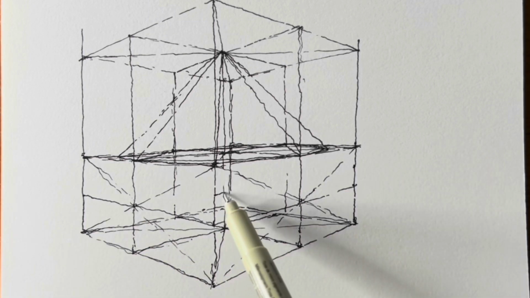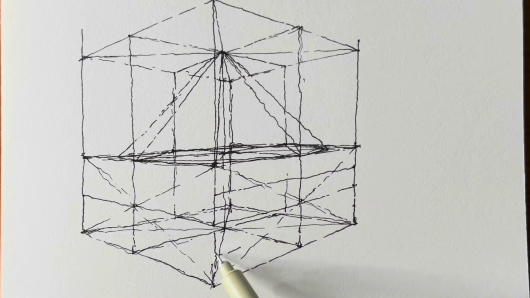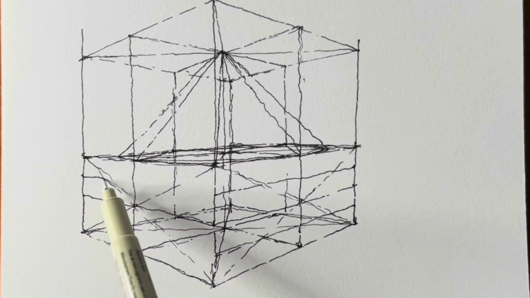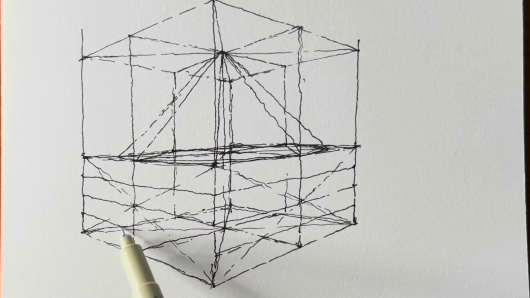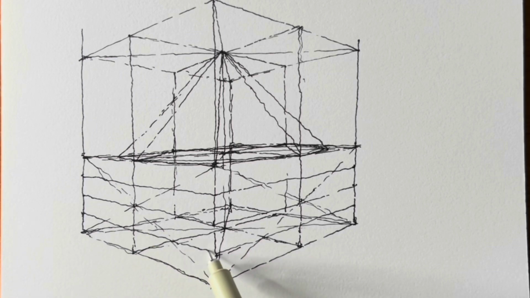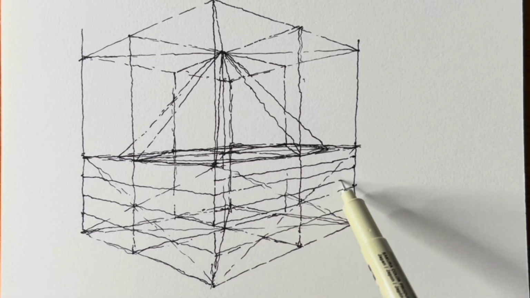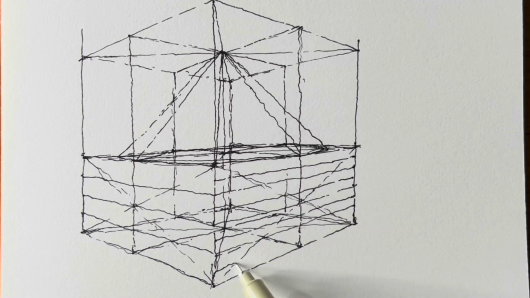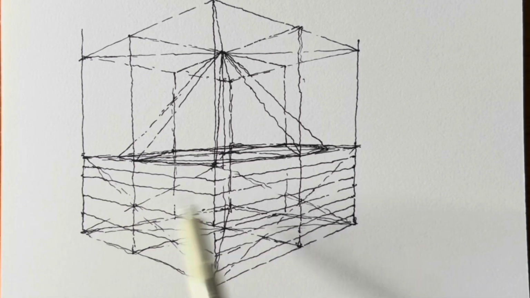The next one is to create another center point on the cubic structure of this building below, where the main building is, by drawing the horizontal lines, starting with the center point, and divide them again to center points, like this.